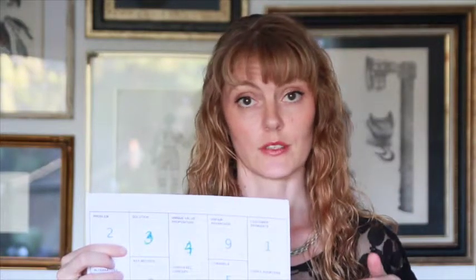Number 3, solutions. List one solution for each of the problems that you listed. Now, your solution should be something that you, or your business partner, or your business as a whole has the strengths and the skills to be able to solve. It should be something that you're familiar with, something that you're passionate about, something that you could spend 7 to 10 years investing in.